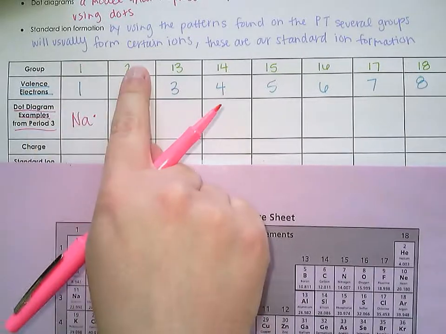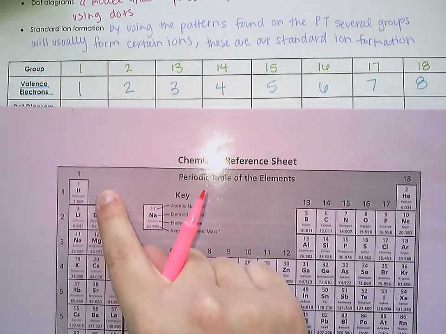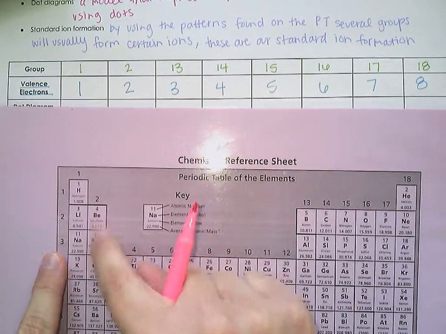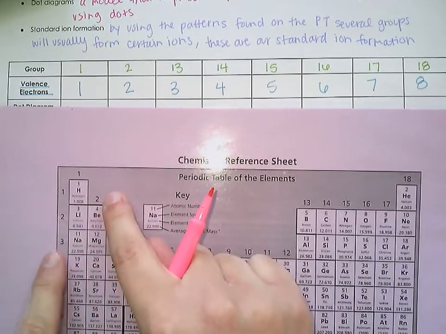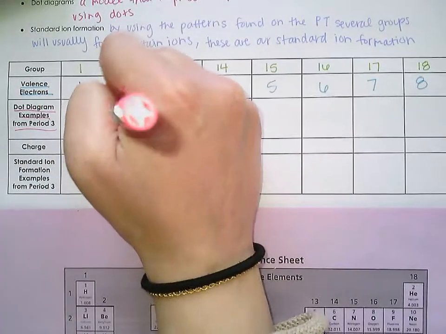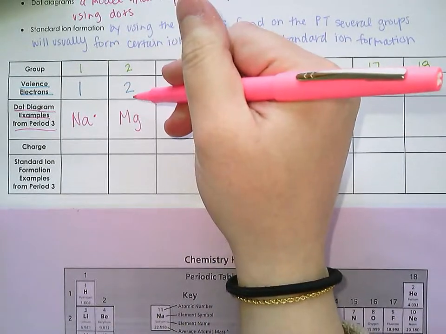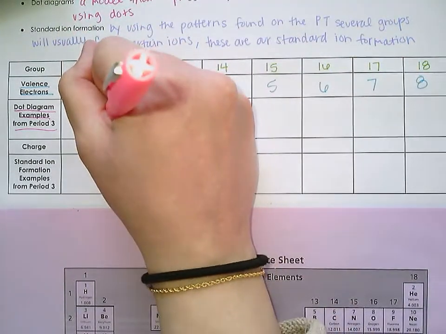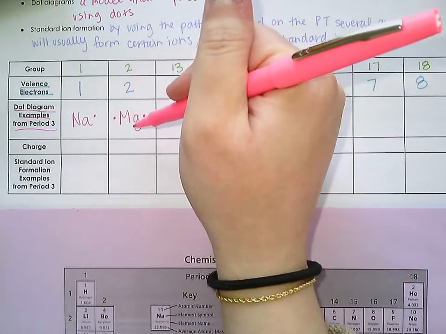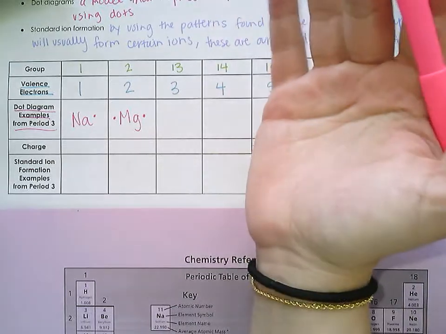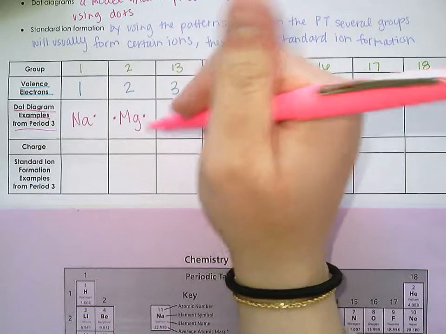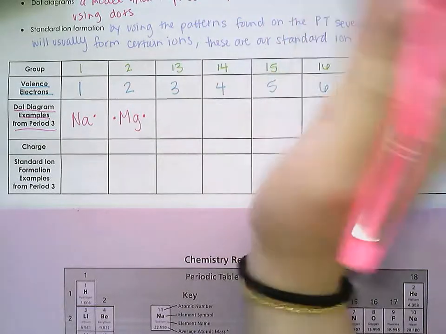Now I'm going to look at group 2, period 3. Be careful because I need to look at my numbers, not just the third element down. So group 2, period 3, reading it like a graph, I have magnesium. And they have 2 valence electrons. Put 2 dots. Now I could have done up and down. Most of the time, electrons want as much space as they can have to themselves. For right now, I'm not worried about where you're drawing these dots per se, but as we move on, that may become more important.